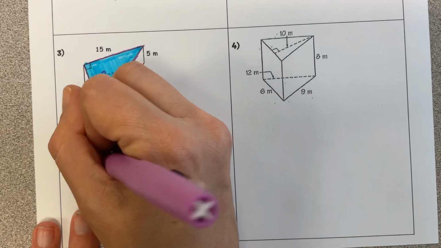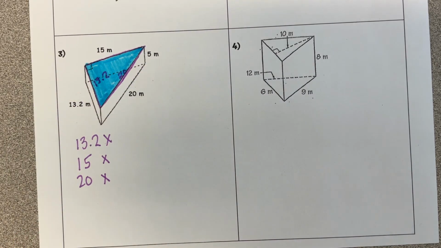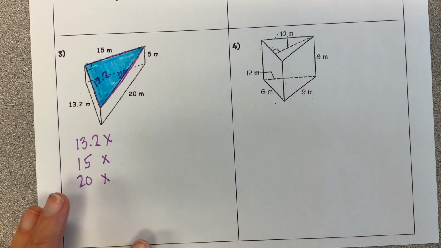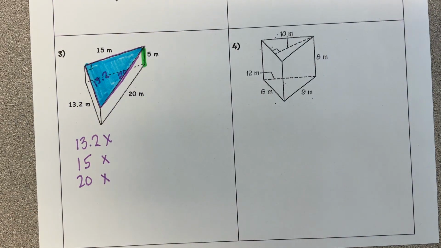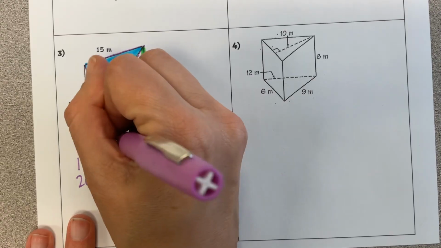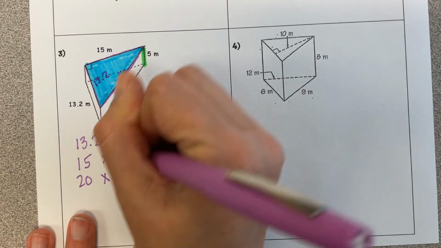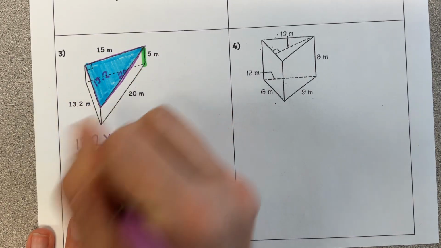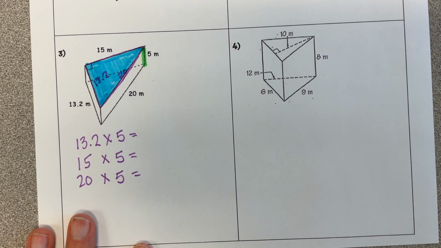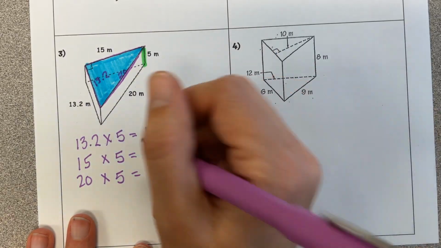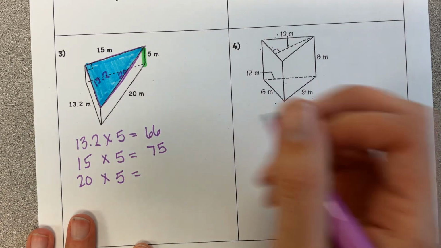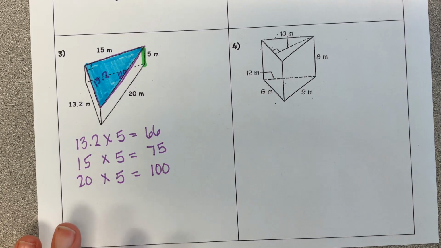We are multiplying each of those by the height that connects the 2 triangles. In this case, it's from top to bottom. So it's this height right here of 5. So we're going to multiply those each by 5. 13.2 times 5 is 66. 15 times 5 is 75. 20 times 5 is 100.